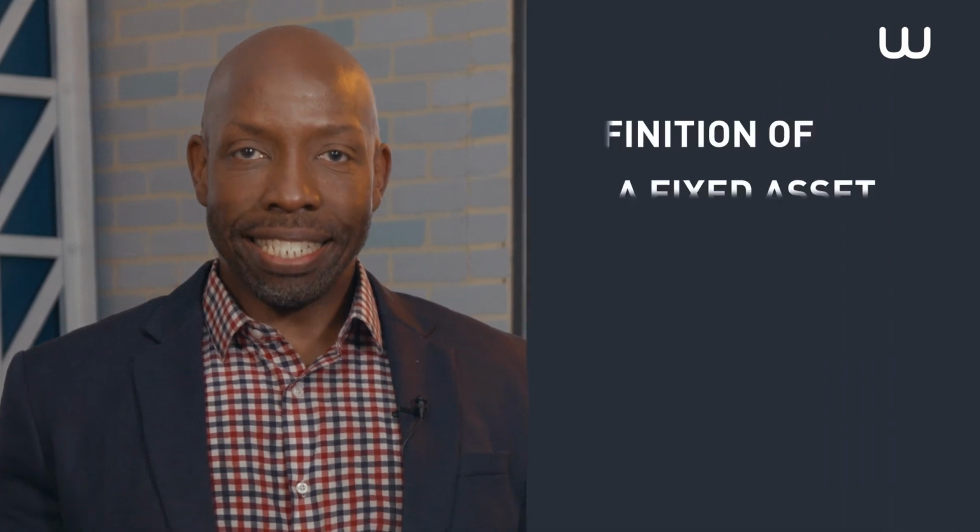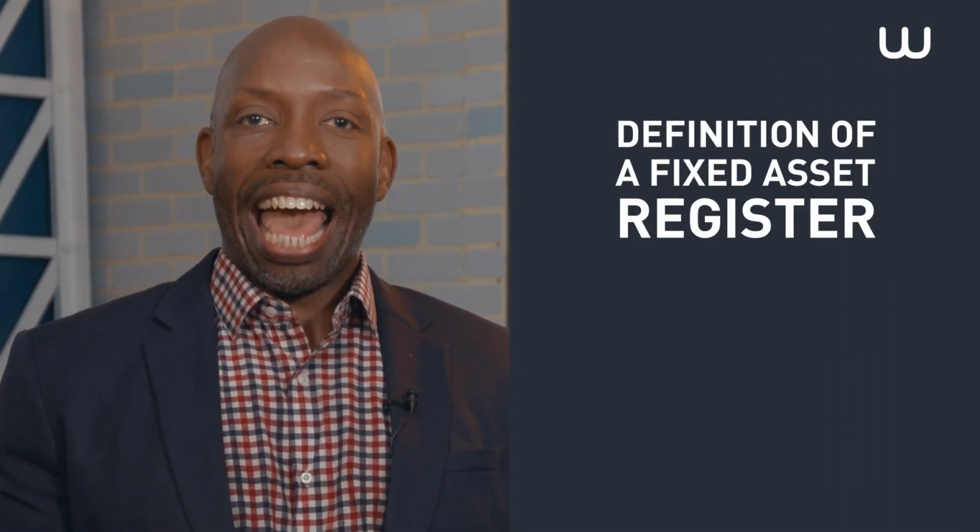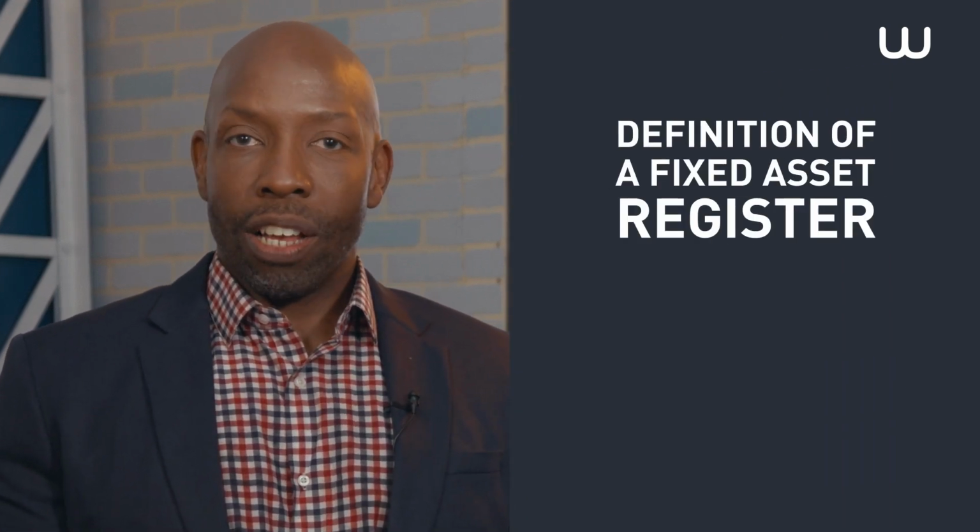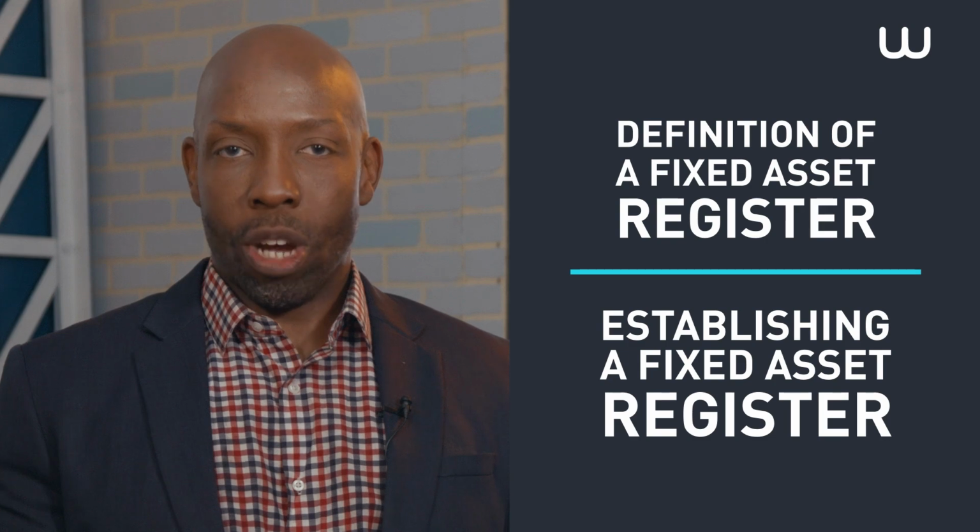In this capsule, we will look at what a fixed asset register is. The term fixed asset here means all assets that are in operation, i.e., that is not stock. In the first instance, we will look at what a fixed asset register is, and then we will see how to establish one. Let us start by seeing what a fixed asset register is.